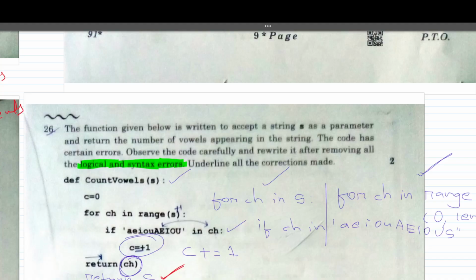If the question would have been just rectify syntax errors, I should not have rectified this, because this is a logical error, because here it won't be returning the counter, rather it will be returning something else. So mindfully observe the question. Here it has asked me to rectify both the logical and the syntax errors. That's why I have rectified both of them. Otherwise I would just have rectified one.